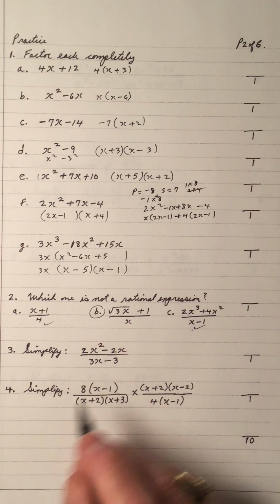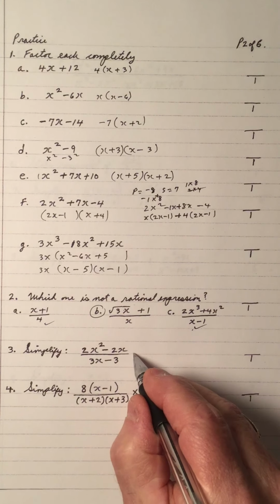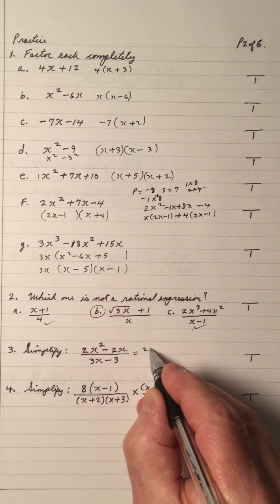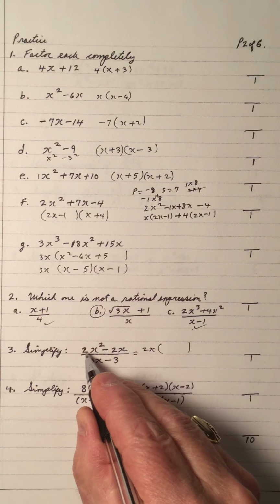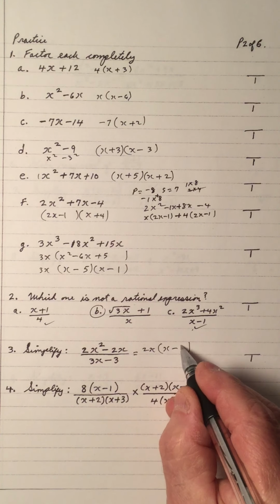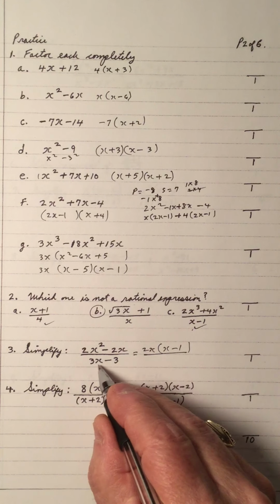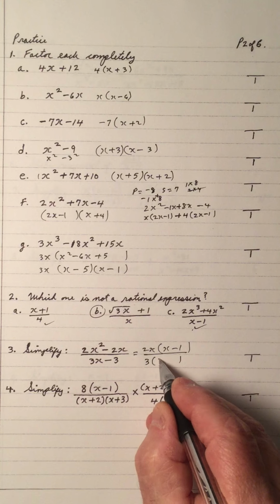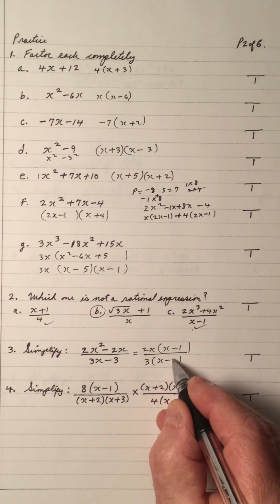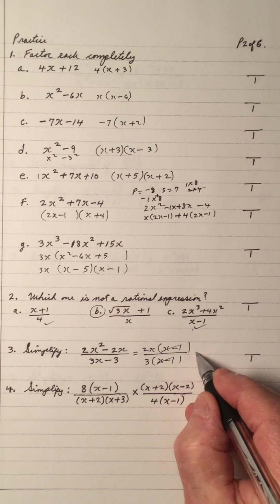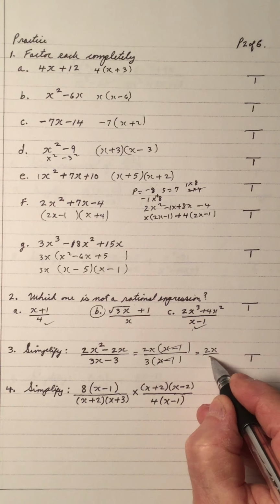Simplify. When we simplify a fraction, we see if we can factor the top and the bottom. So I see a 2 and an x. Take it out. 2x squared divided by 2x is x. Negative 2x divided by 2x is negative 1. The denominator, I see 3 is a GCF. So 3x divided by 3 is x. Negative 3 divided by 3 is negative 1. And the x minus 1s are factors, they cancel. So it becomes 2x over 3.